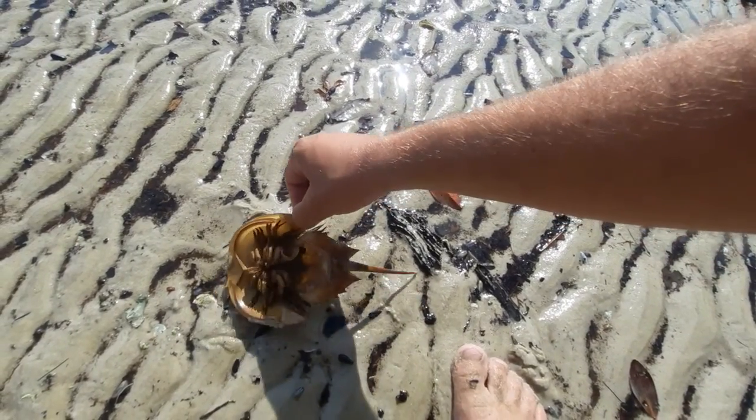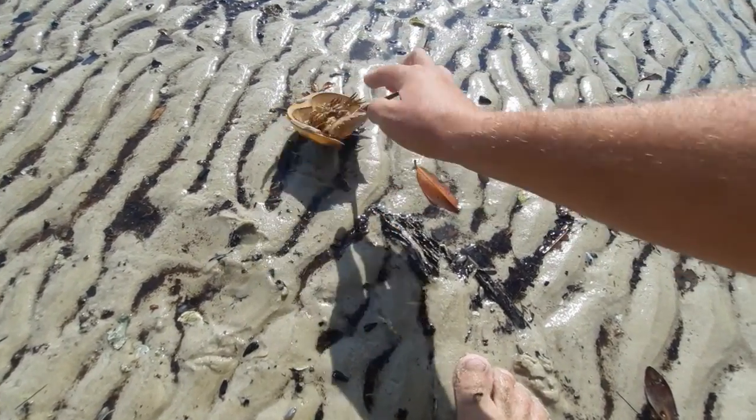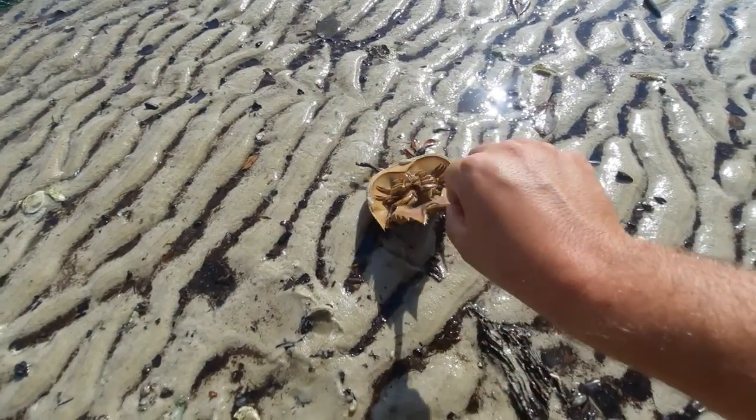But a neat thing about horseshoe crabs is they have a capability of something called molting.